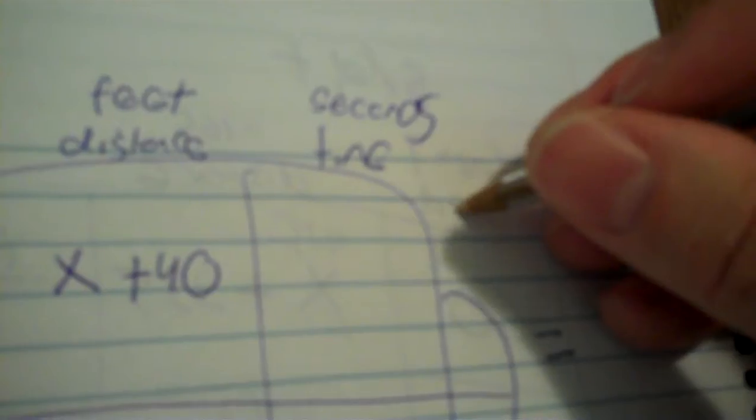Okay, the time, that's your seconds. We do not know anything about that other than the fact that they are equal. Okay, same amount of time means they're equal, and that's where my equation's coming from. But again, time is equal to distance over speed. Okay, so distance over speed, distance. Don't put it in the box, put it outside.